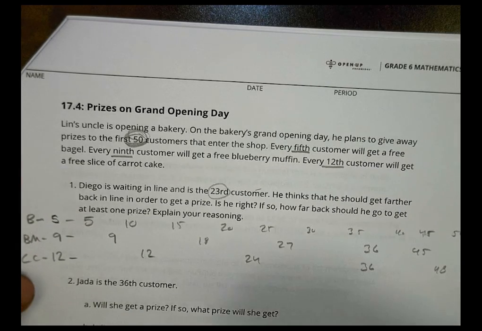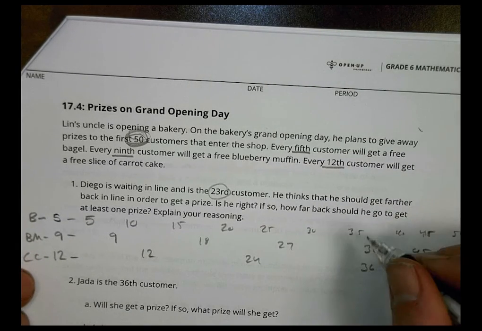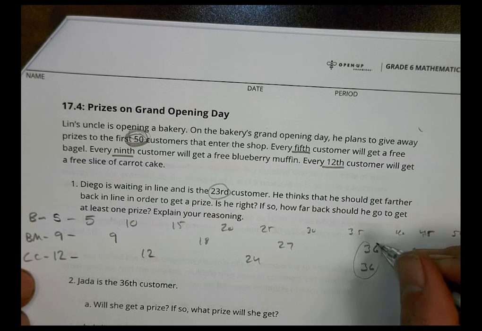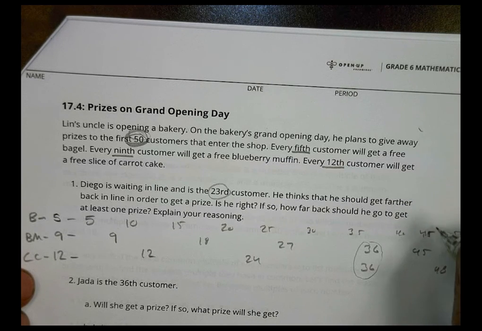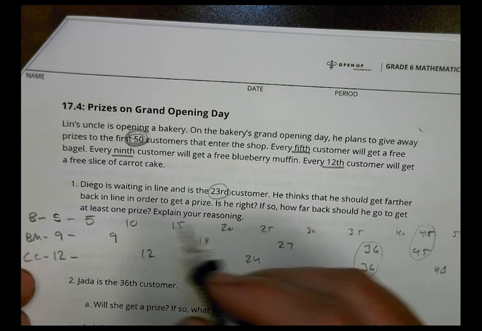Okay, and we can see some that are in common. We can see a 36 they have in common. So person number 36 is getting 2 prizes. Person 45 is getting 2 prizes. And there are the rest of the prizes.